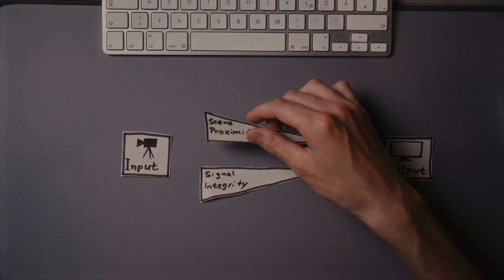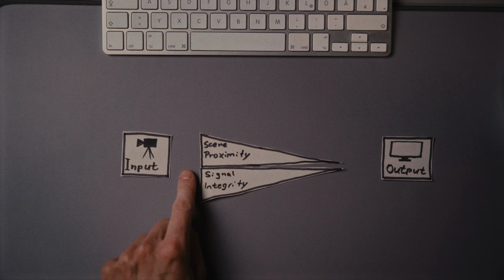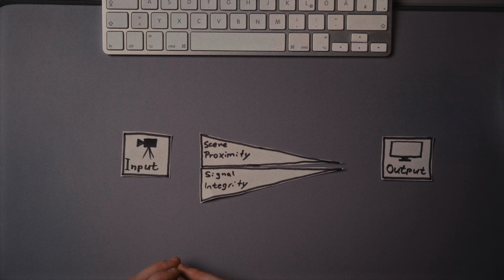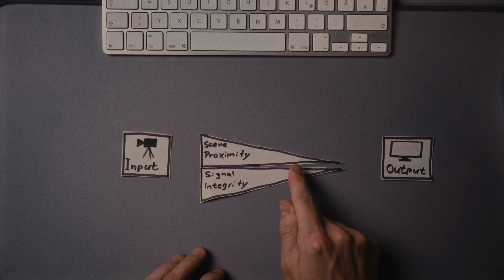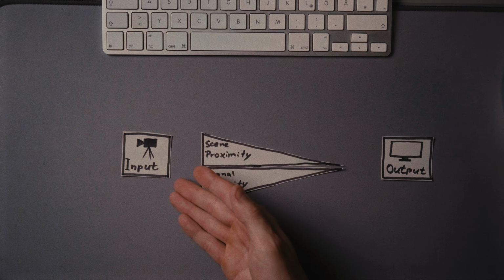And since this concept is concerned with how far away adjustments are from the actual scene, I call this concept scene proximity. Again, we can represent this with a triangle as well. Scene proximity is at its greatest at the input, because we are literally as close as we can be to our scene. And the further we move away from our source file, well, the further we move away. Therefore, we are not really close to the actual scene.